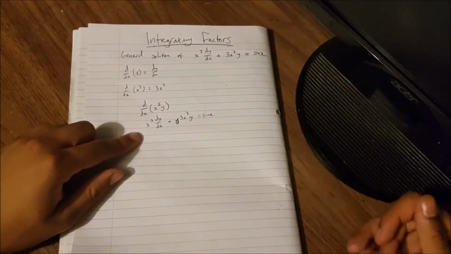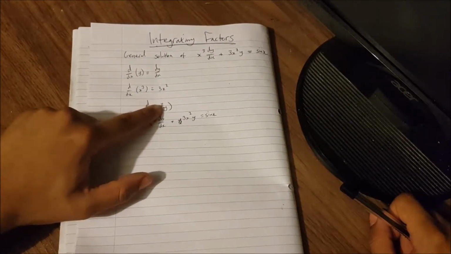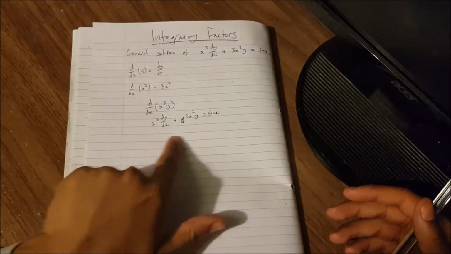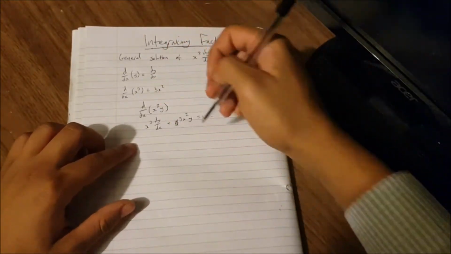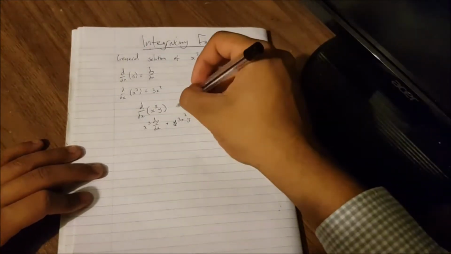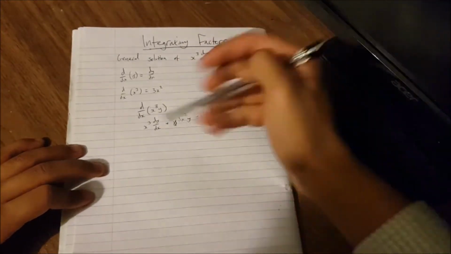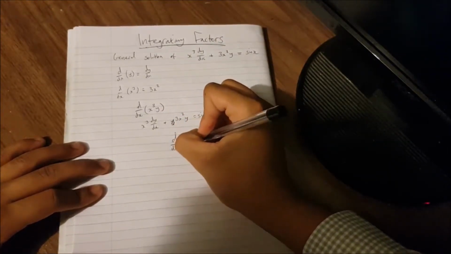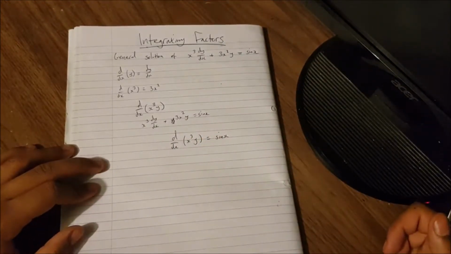So what we can do, since d by dx of x cubed y is a product of this, essentially this is the reverse implicit product rule. So you're reversing the product rule and turning it into this. So what we can say is that d by dx of x cubed y is equal to sine x. That's what we can say, genuinely.